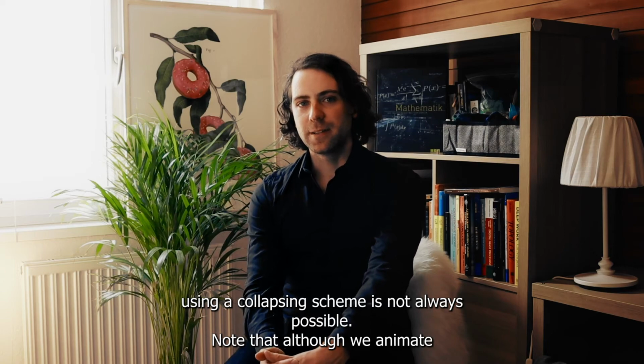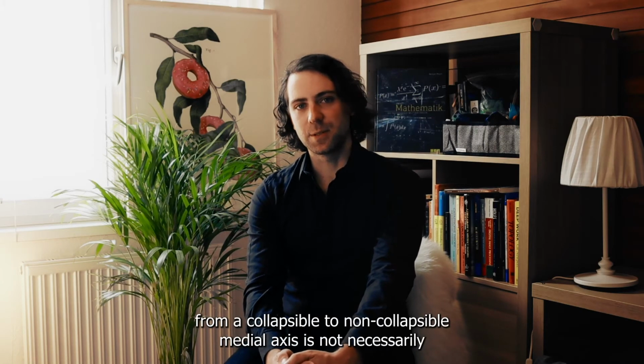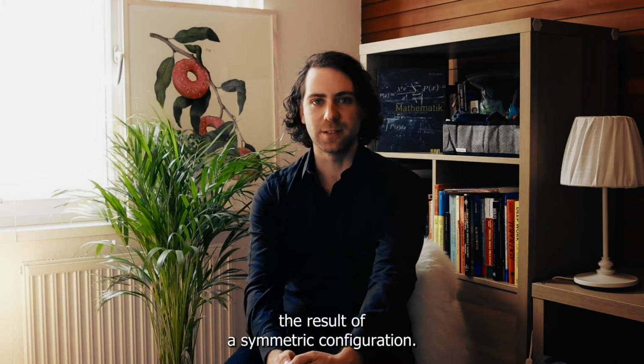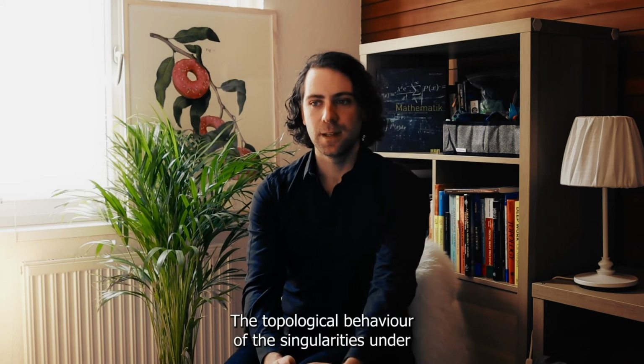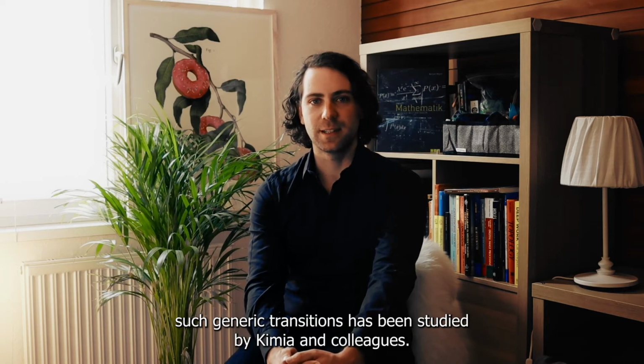Note that although we animate the growth of the corridors symmetrically, the transition can be made generic. In particular, this means that the transition from a collapsible to non-collapsible medial axis is not the result of a symmetric configuration. The topological behavior of singularities under such generic transitions has been studied by Kimia and colleagues.